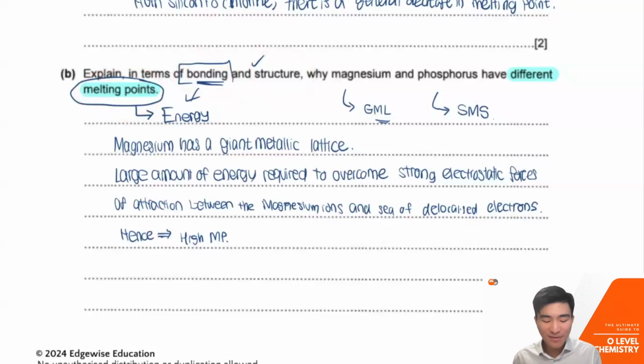Can you get it? So if that's the case, we simplify it. First, you tell me about the structure. Following which, you tell me about the energy requirement. Then you tell me about the melting point. Can already.